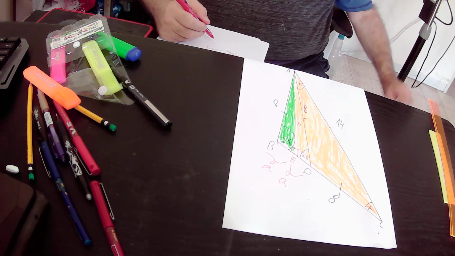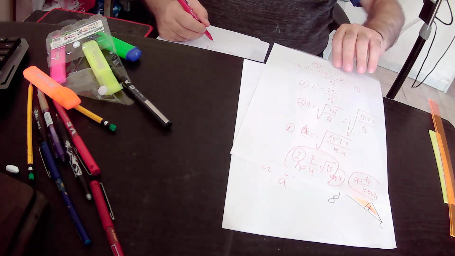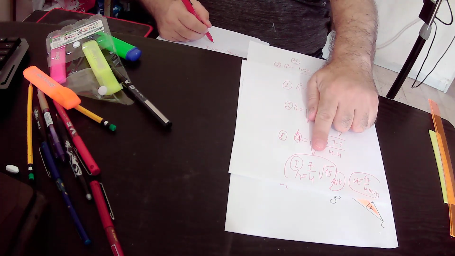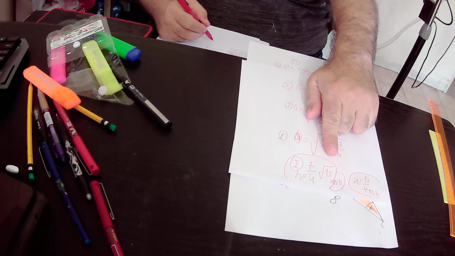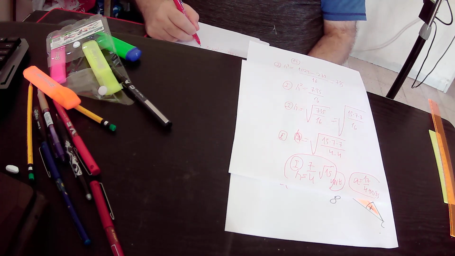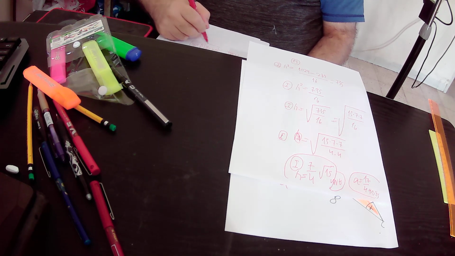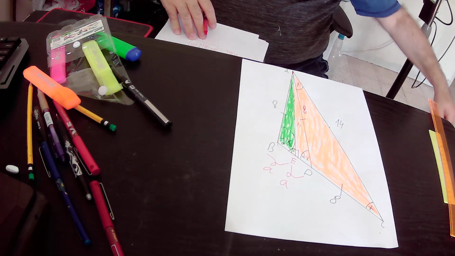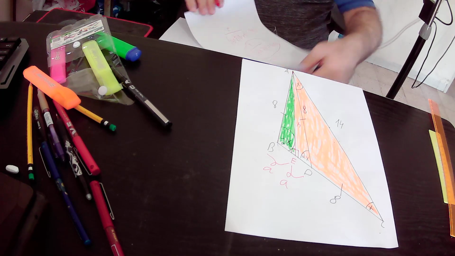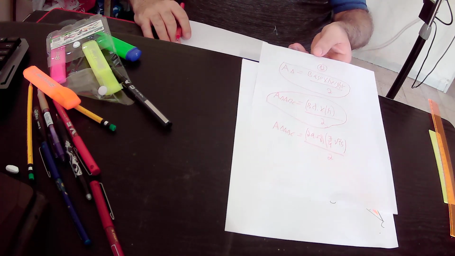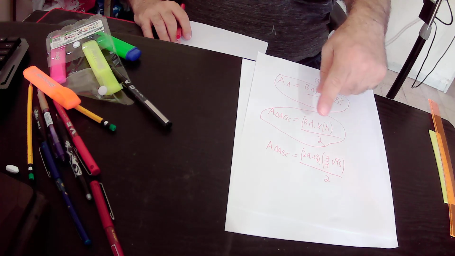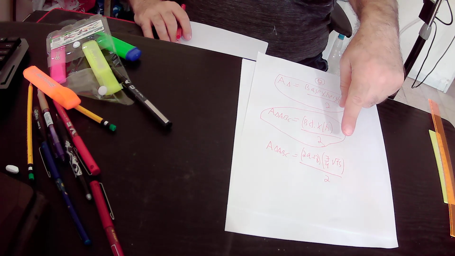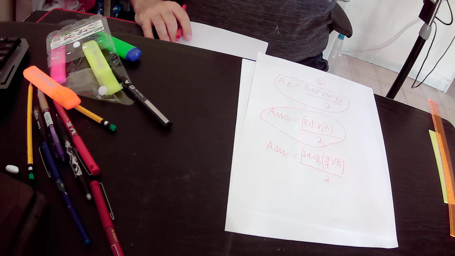And we have already found out that h equals 7 over 4 times root 15 units. So, in total, the area of triangle ABC equals 2 times a plus 8 times 7 over 4 times root 15 over 2.